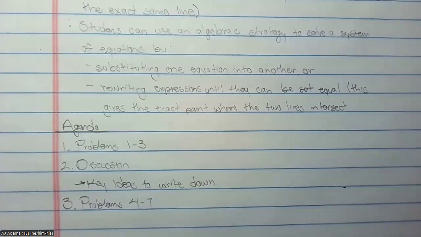So our agenda is brief. We're going to work on problems 1 through 3. Have a discussion about those problems, write down some key ideas, and then wrap up with problems 4 through 7. So without further ado, let's get into the classwork.